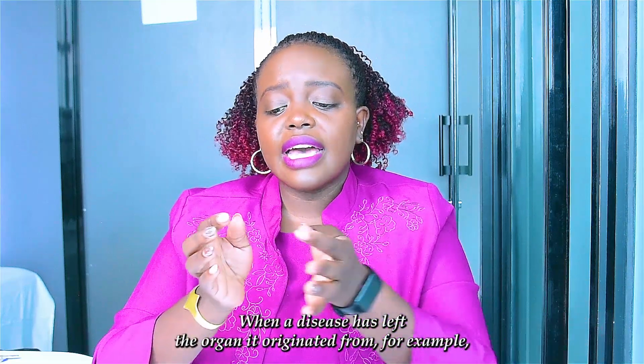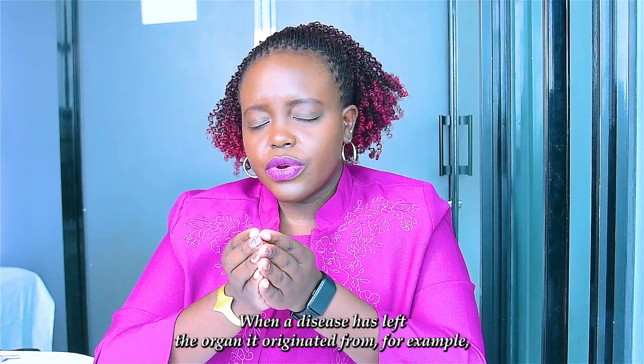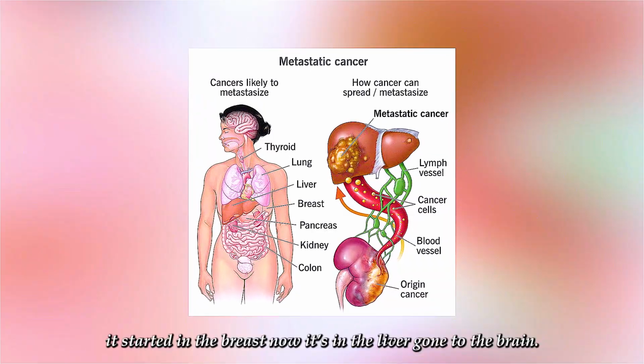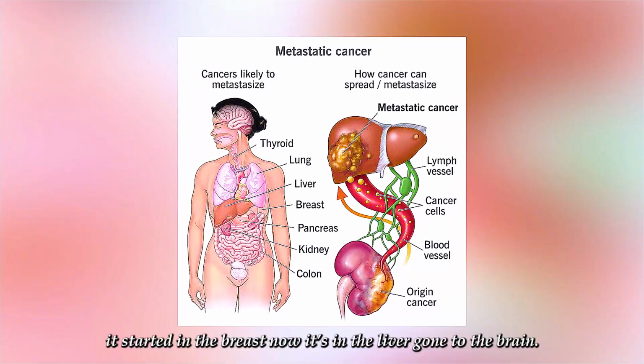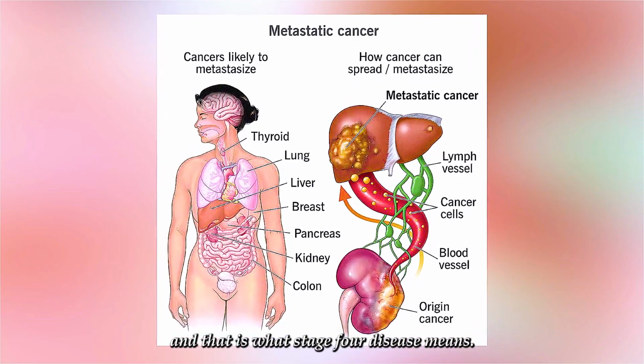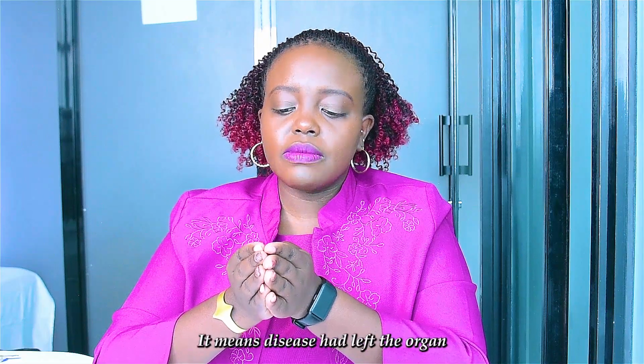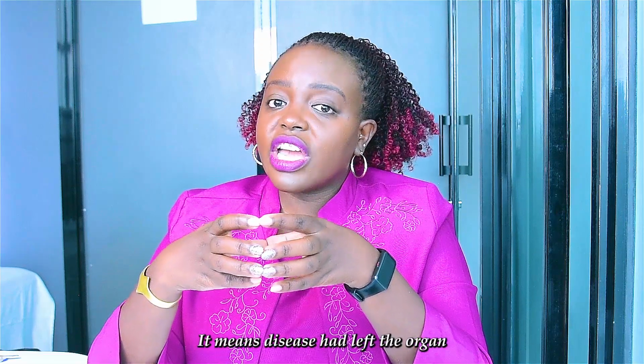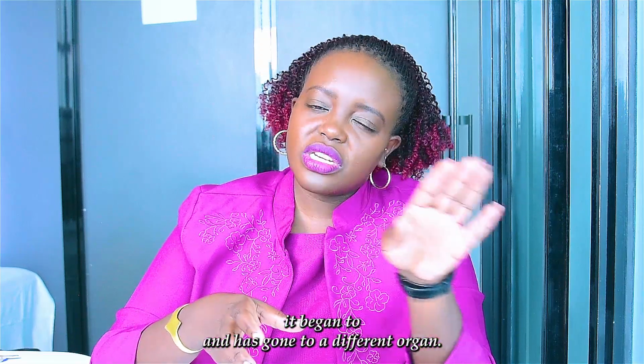When a disease has left the organ it originated from, for example, it started in the breast, now it's in the liver, it's gone to the brain, it's gone to the lungs, then we call that metastatic disease. And that is what stage 4 disease means. It means the disease has left the organ it began in and has gone to a different organ.